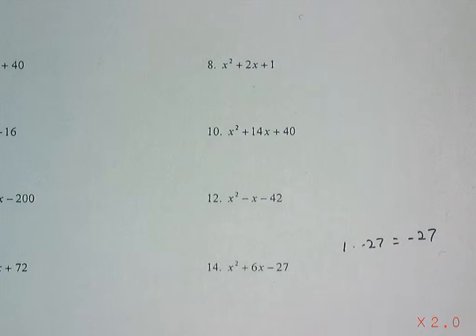So I need something that equals negative 27 but adds to be 6. So I'm going to have a negative and a positive, because that's what happens when you multiply, right? So think about what multiplies to get 27.